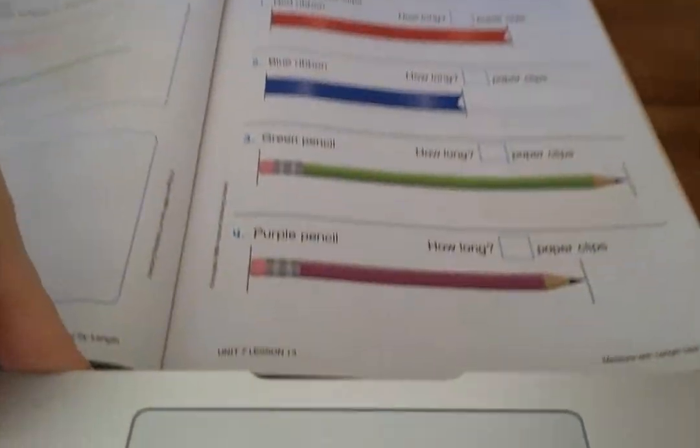Now, here's where we get into measuring with paper clips. We're on page 235. So it just says, measure in paper clips. Red ribbon, a blue ribbon, green pencil, purple pencil, and it gives you a little box that says how long blank paper clips. There's really one really important thing to note about measuring items, and here it is.